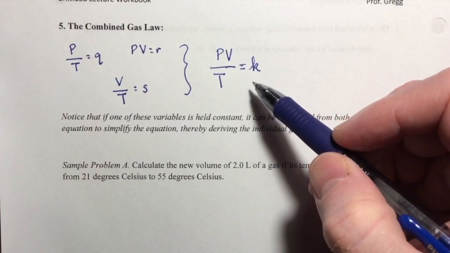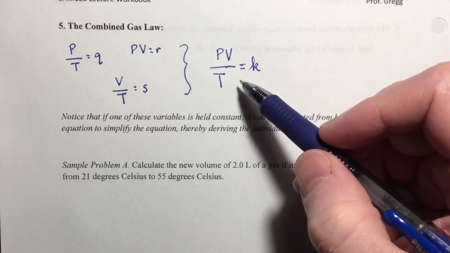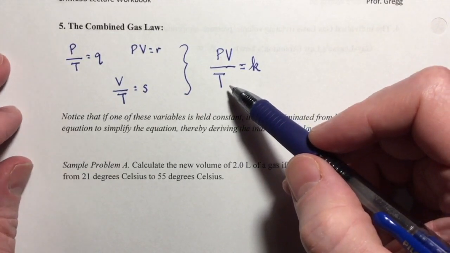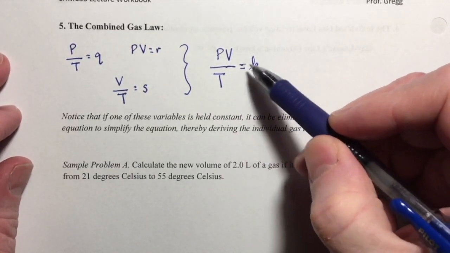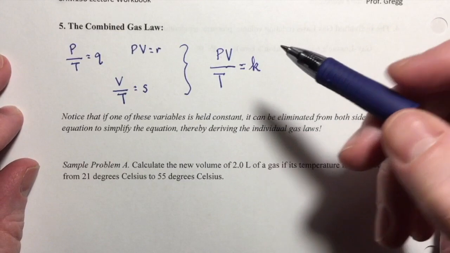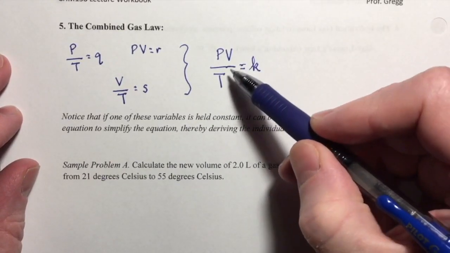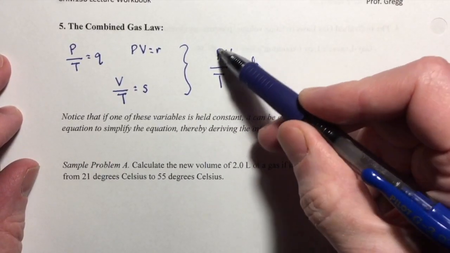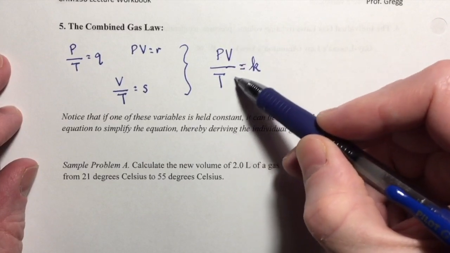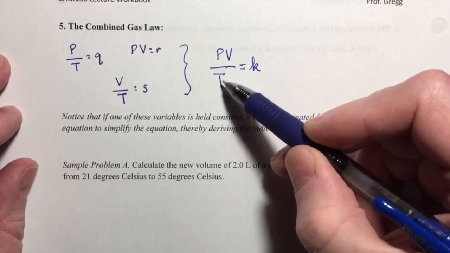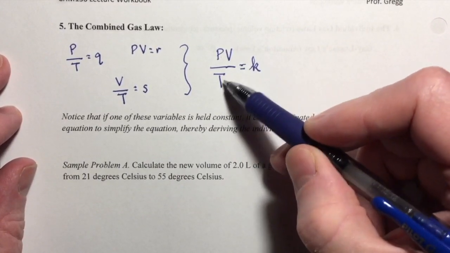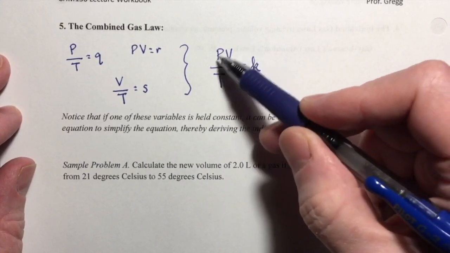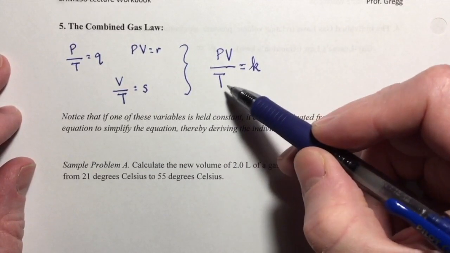Now, the most important use of this for our purposes is when we are dealing with a change in gas conditions. So we are going to take advantage of the fact that this relationship remains constant for a gas. Regardless of whatever happens to any of these properties, this relationship will remain constant.